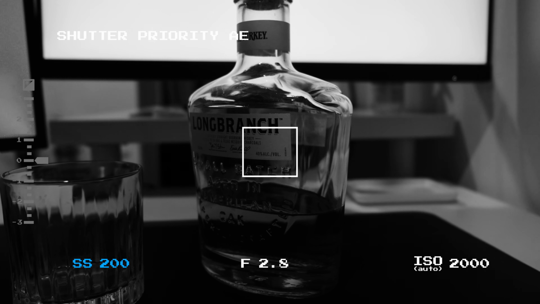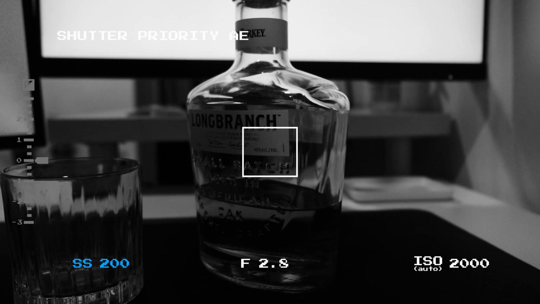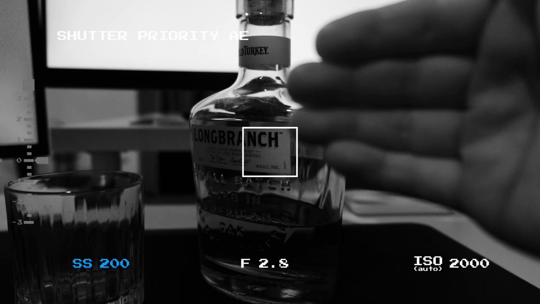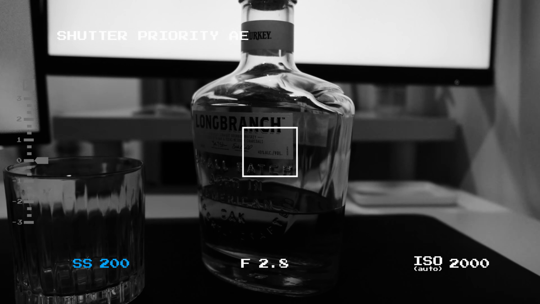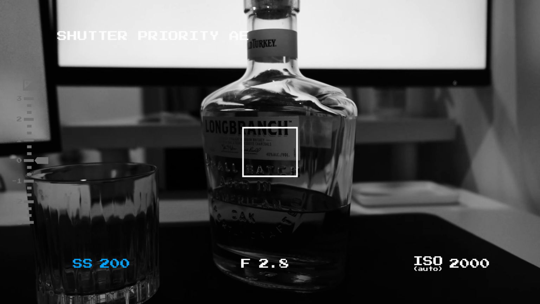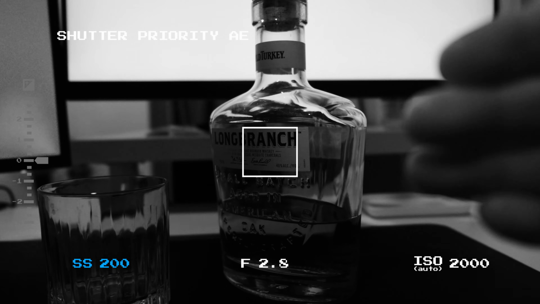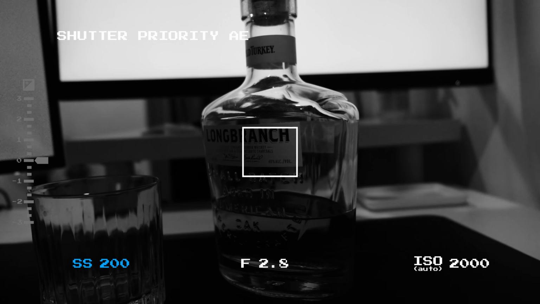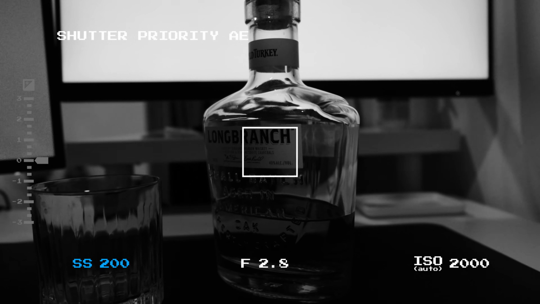And as I keep increasing to, say, a shutter speed of 1/200, then the ISO will go up to 2500 in this case, right? And you can start to see banding because the shutter speed is too fast for the room lights' frequency and whatnot. So that's shutter priority.